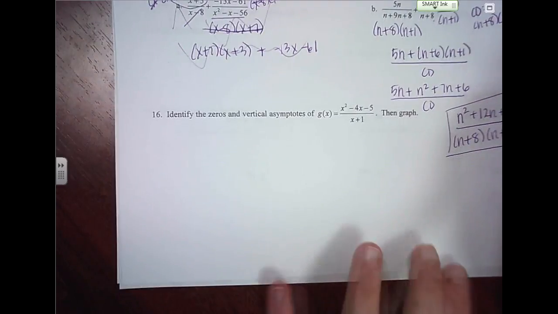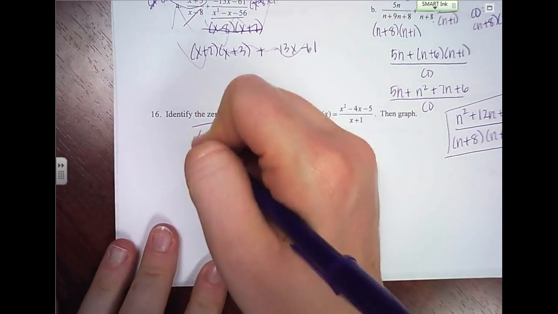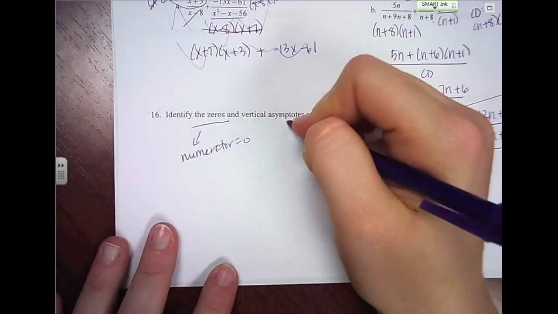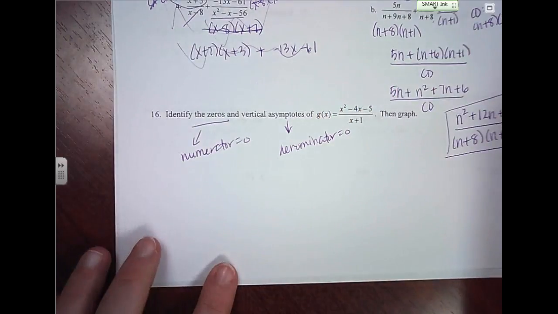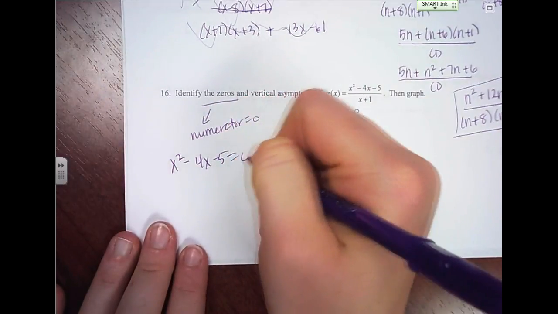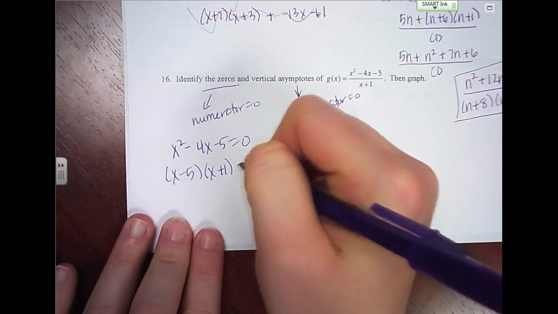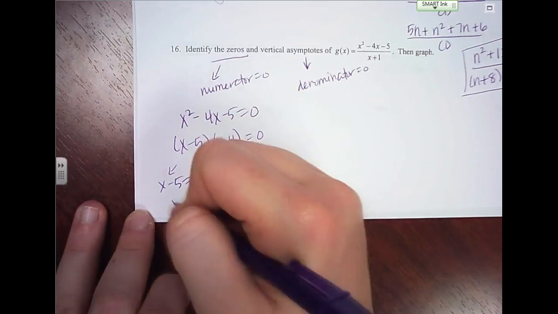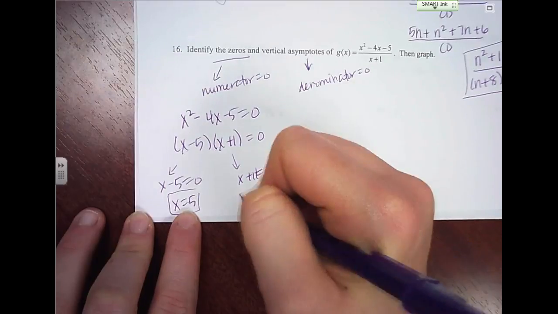All right, number 16, identify the zeros and vertical asymptotes, then graph. So the zeros come from the numerator equal to 0 and you solve. The vertical asymptotes come from the denominator, you set equal to 0 and solve. So the numerator is the top, x squared minus 4x minus 5 equals 0. So we're going to factor x minus 5, x plus 1 equals 0. So I set each of these equal to 0. So I get x equals 5, and x equals negative 1.